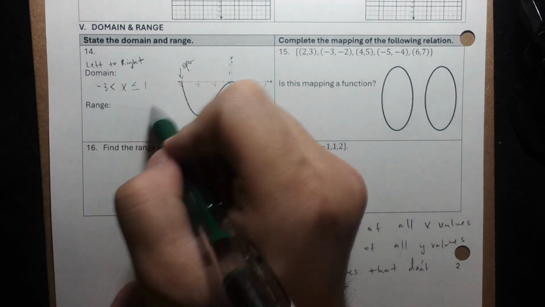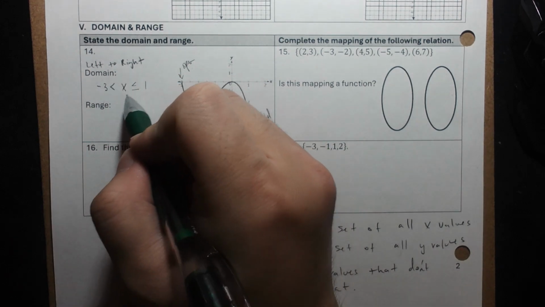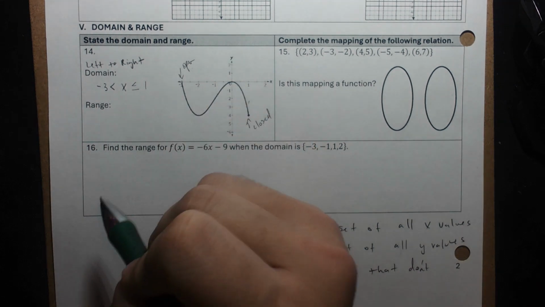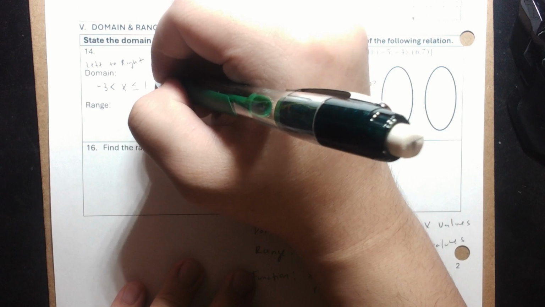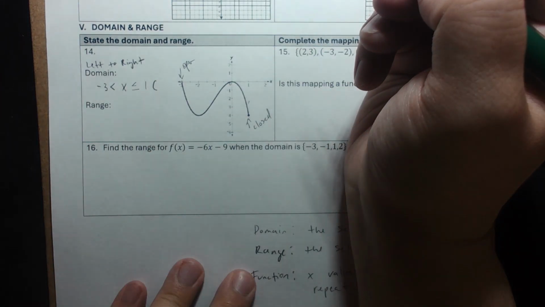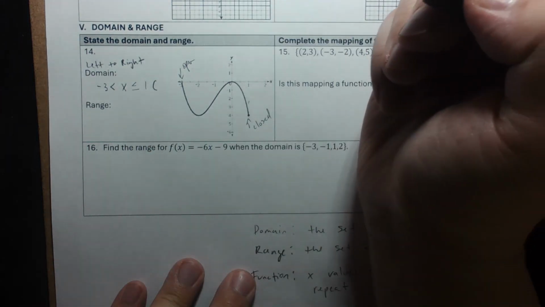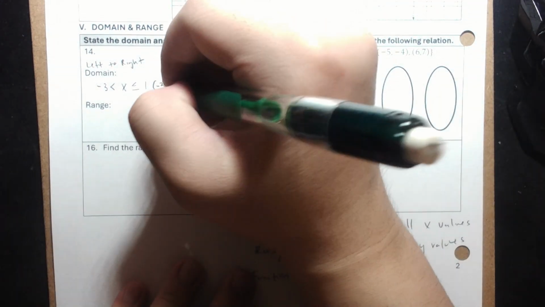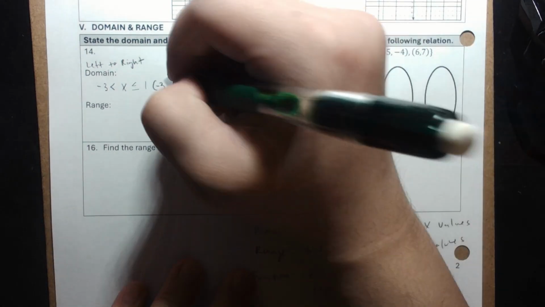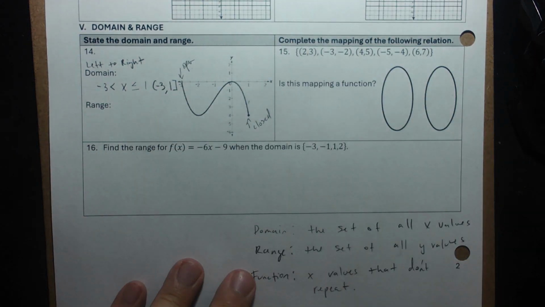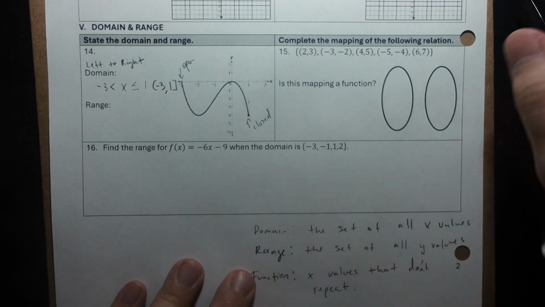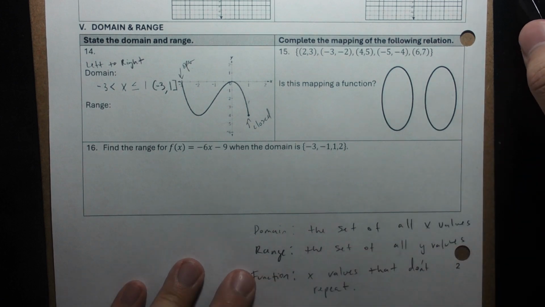So our domain is -3 is less than x, which is less than or equal to 1. Or we can write this as open parentheses, -3, comma, 1 with a square bracket right next to it. Okay? So those are two ways to write your answer for the domain of number 14.